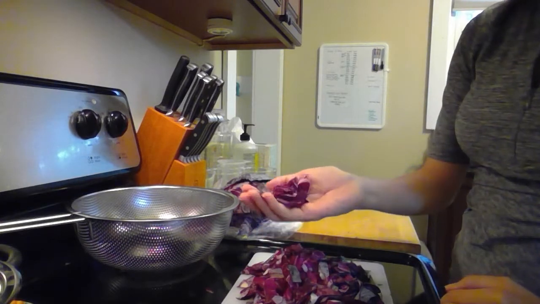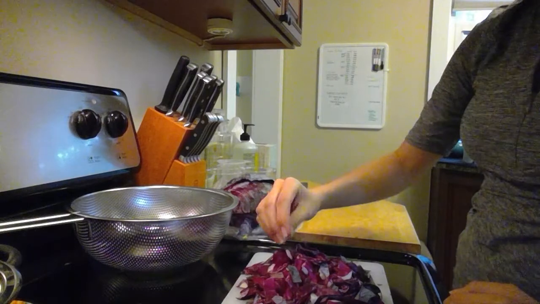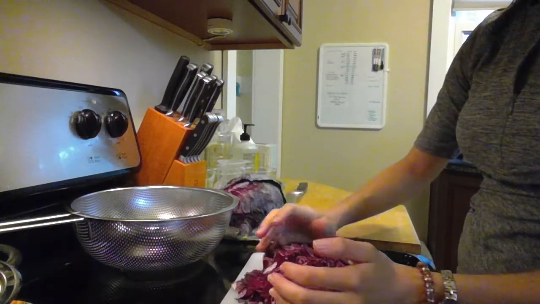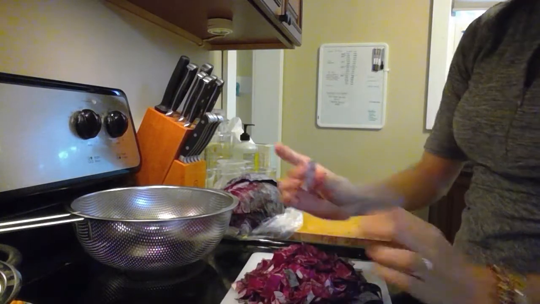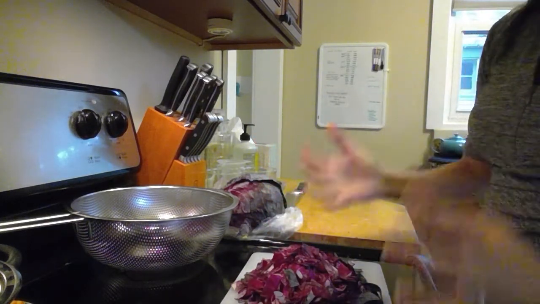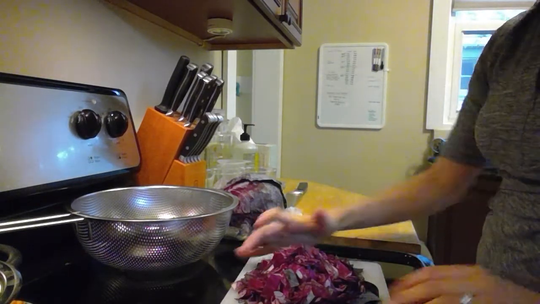You want to cut up about a half of your head of cabbage. So you should have a nice pile after you're done. Again, make sure to cut carefully, wash your knives afterwards, just like if you were cooking in the kitchen. And again, you want some thin strips of cabbage. If you dice them up smaller, that's perfectly fine, but make sure they're at least a 1 centimeter strip.